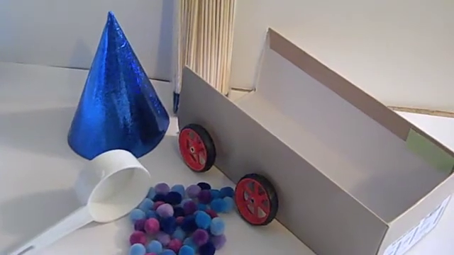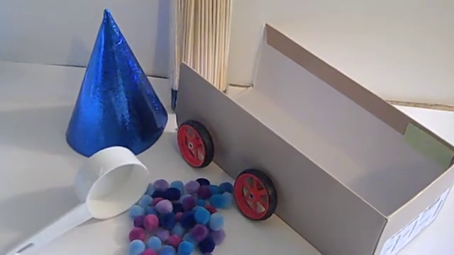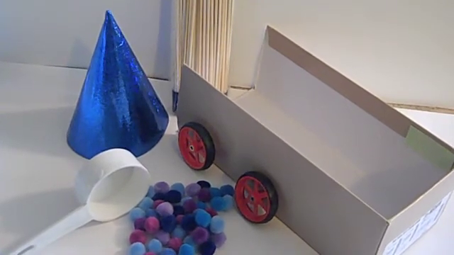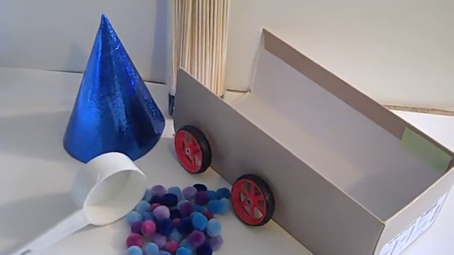To make this vendor's cart, we used 2 wheels, a wooden skewer, a small shoebox, a birthday party hat, colored pom-poms, and a measuring cup. The wheels were attached to the ends of the skewer and attached to the box.